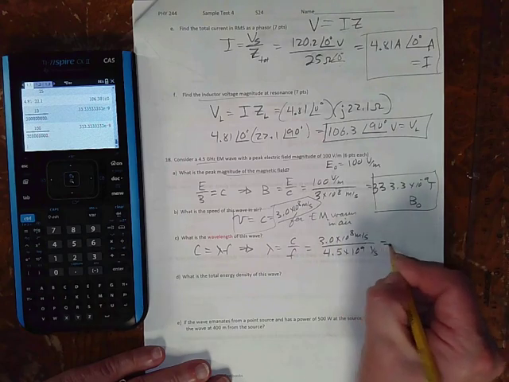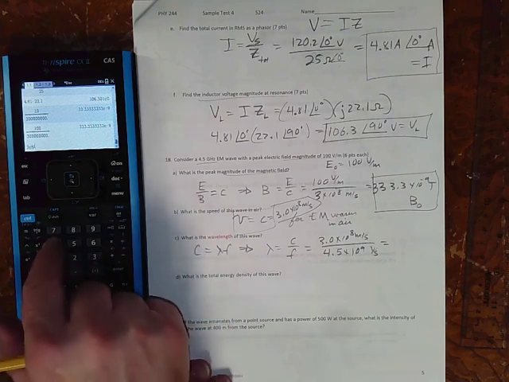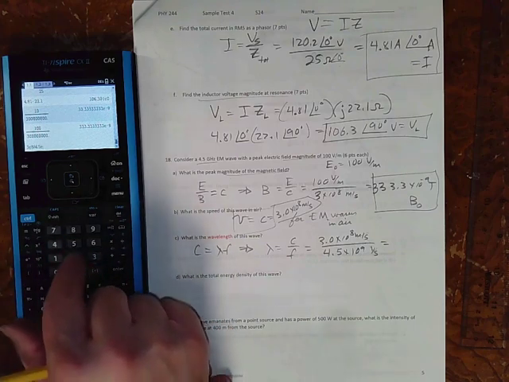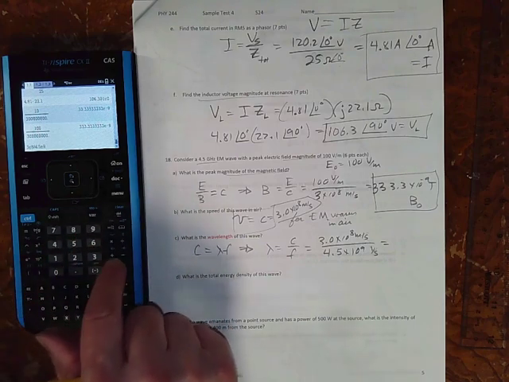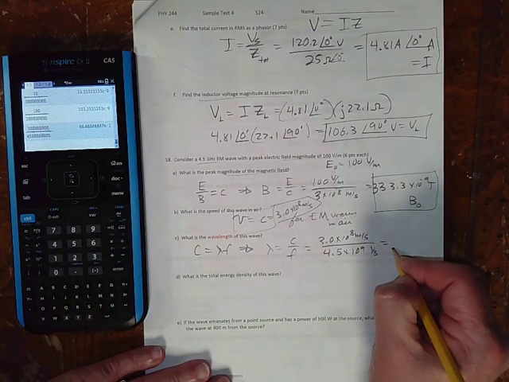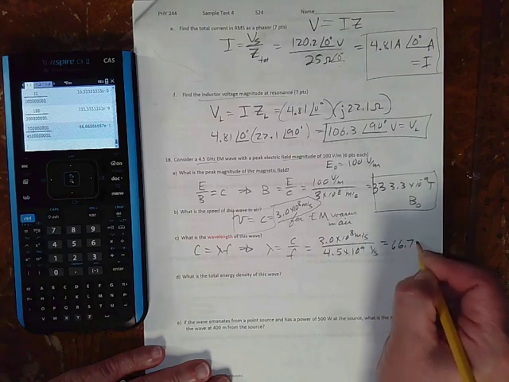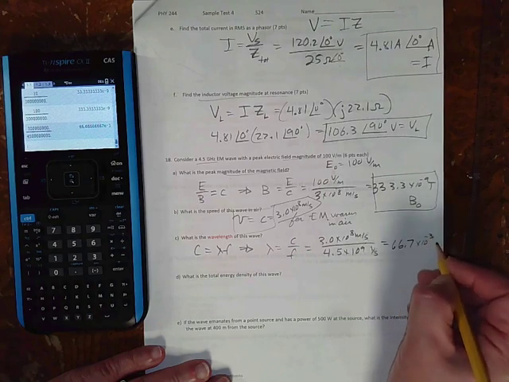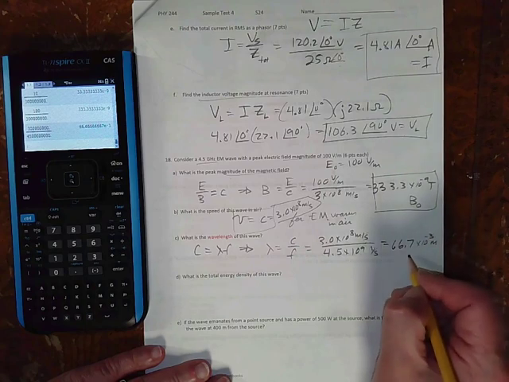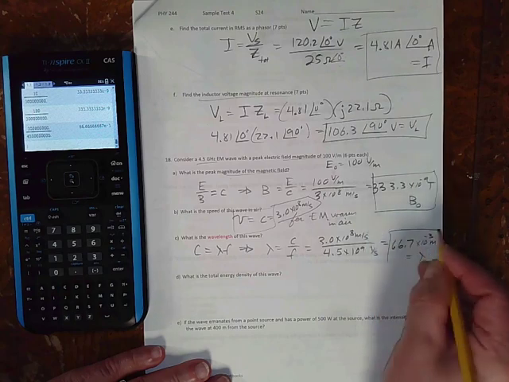We're going to get meters. That's good. 3 times 10 to the 8th divided by 4.5 times 10 to the 9th. 66.7 times 10 to the negative 3 meters, 66.7 millimeters equals lambda.